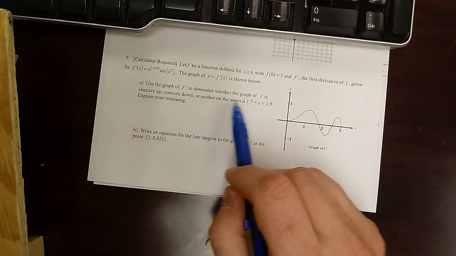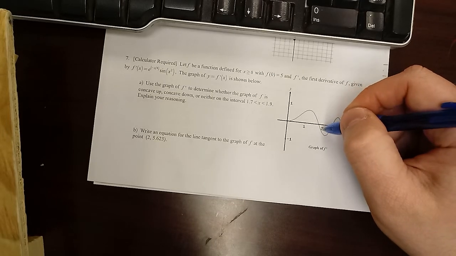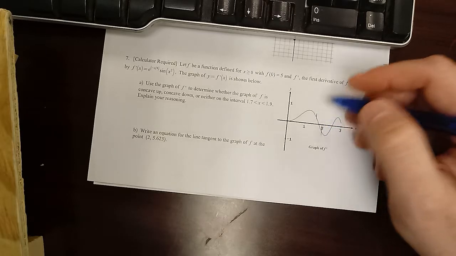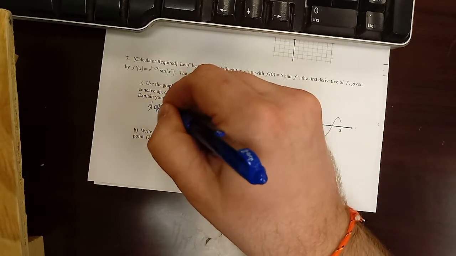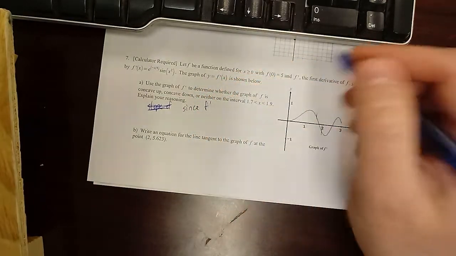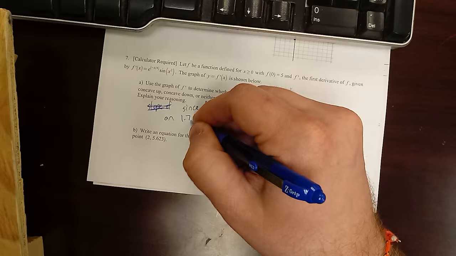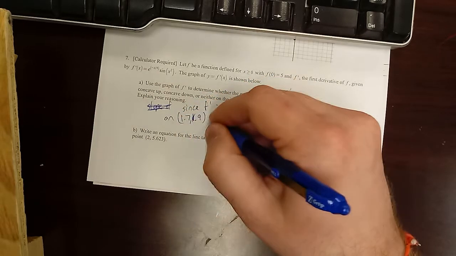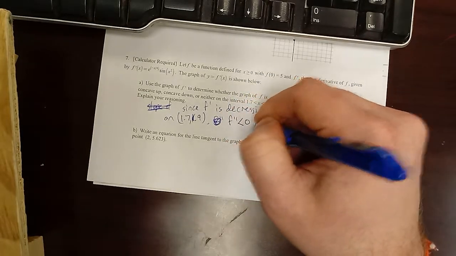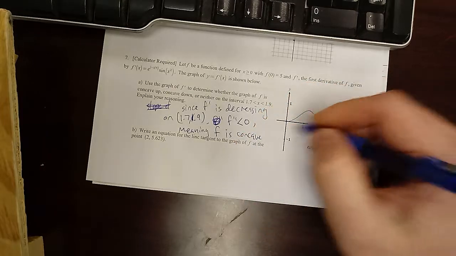Use the graph of f prime to determine whether the graph of f is concave up, concave down, or neither from 1.7 to 1.9. I'm assuming 1.9 is going to be somewhere around here. Here's 1.7. What's the slope? The slope is negative, right? Wait, no, we need to use fancy language. We need to say, since f prime is decreasing on 1.7 to 1.9, f double prime is less than 0, meaning f is concave down.